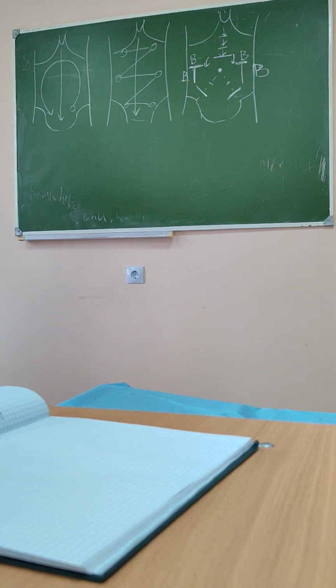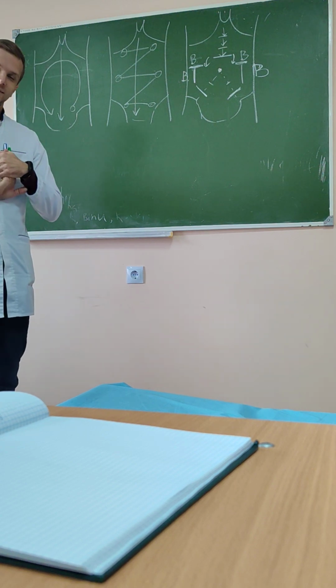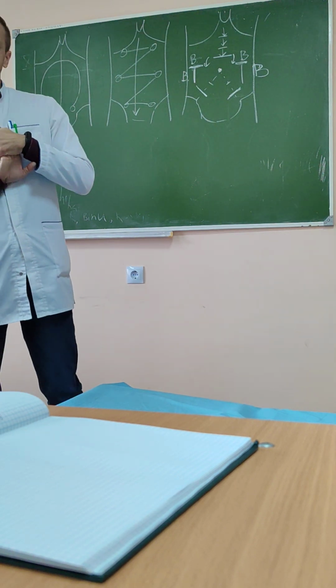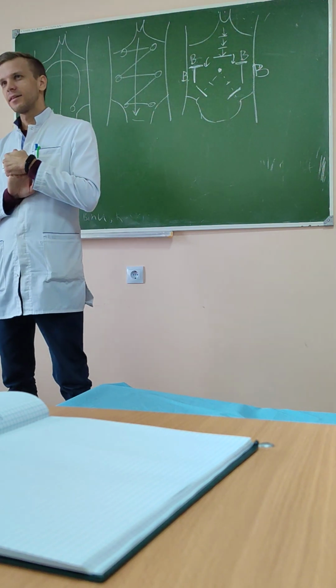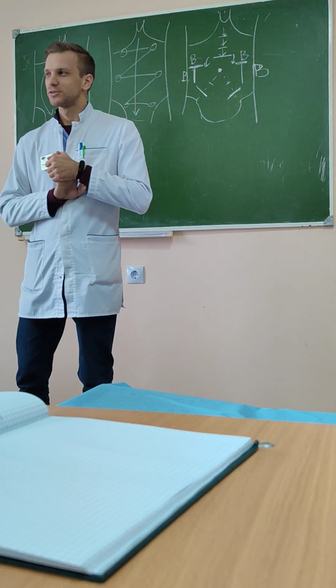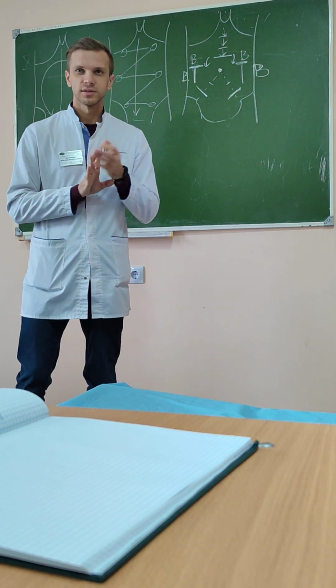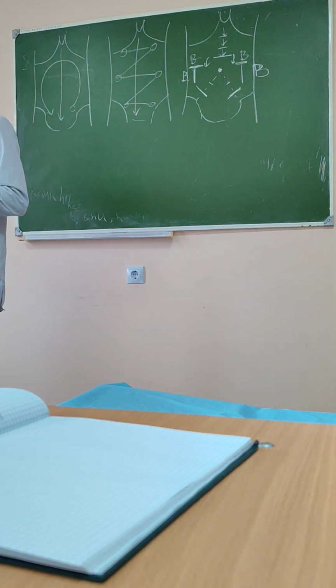Why can the small intestines not be palpable? Because they are covered by a lot of fascia. They are covered by fascia, mesenteric peritoneum. The colon could be covered too, some parts of it, for example the transverse colon.